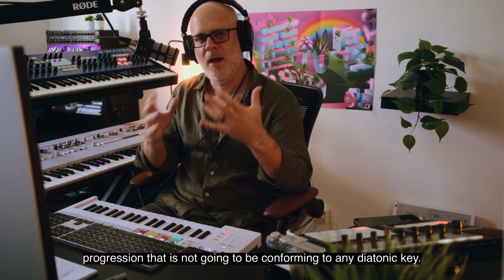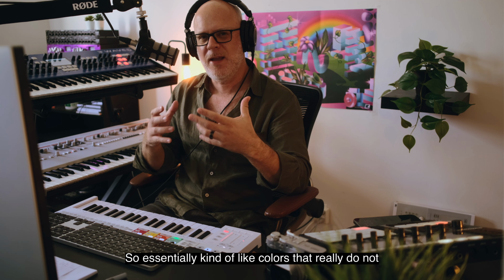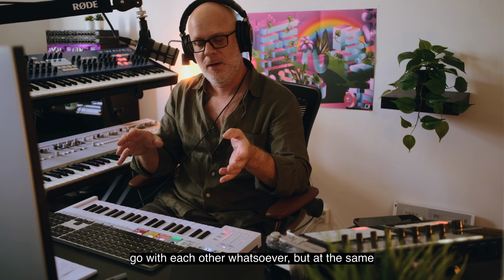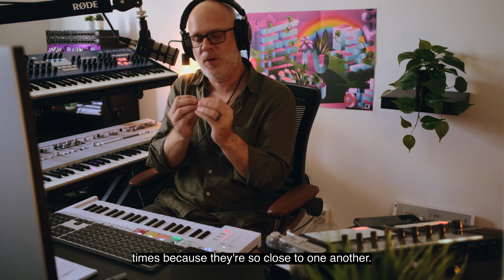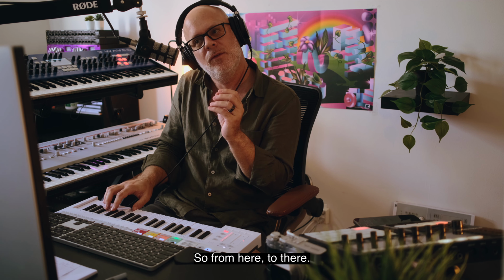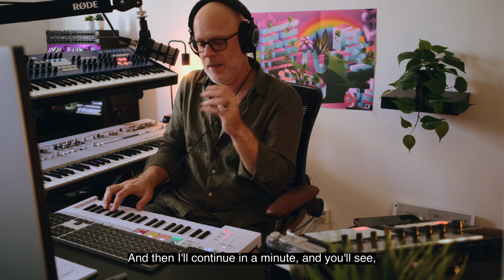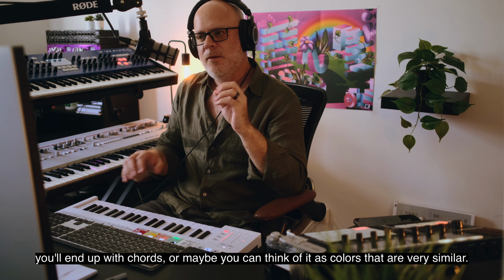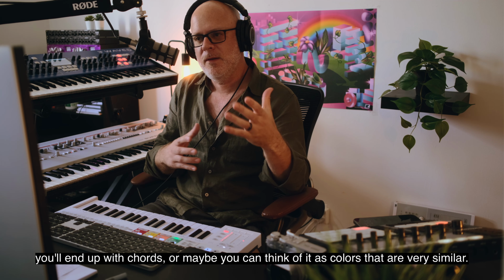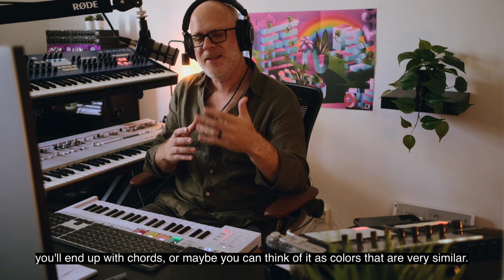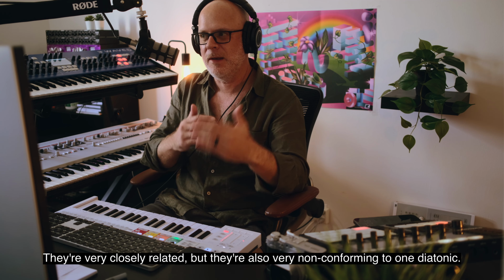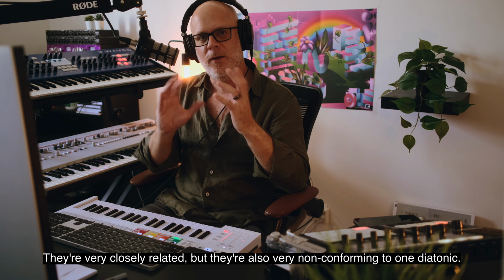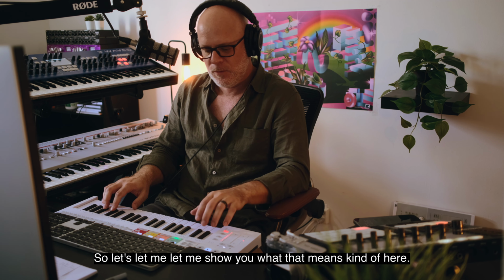to any diatonic key. So essentially like colors that really do not go with each other whatsoever, but at the same time, it's because they're so close to one another. So from here to there, and then I'll continue in a minute, you'll end up with chords, or maybe you can think of it as colors that are very similar. They're very closely related, but they're also very non-conforming to one diatonic key. So let me show you what that means here.